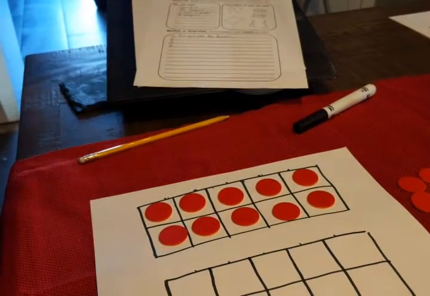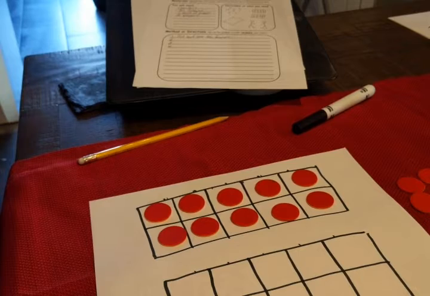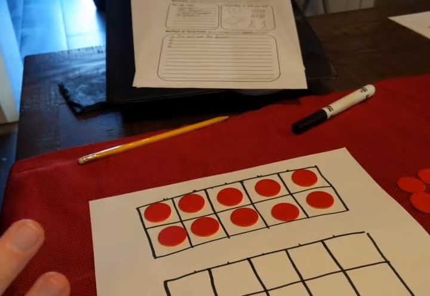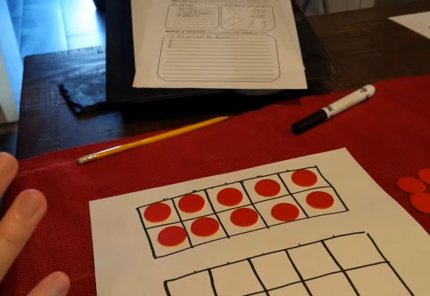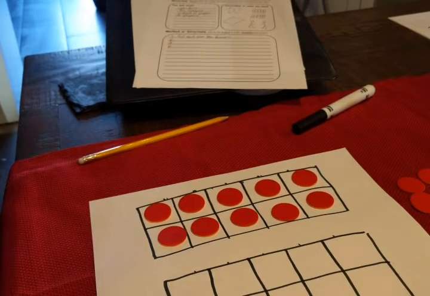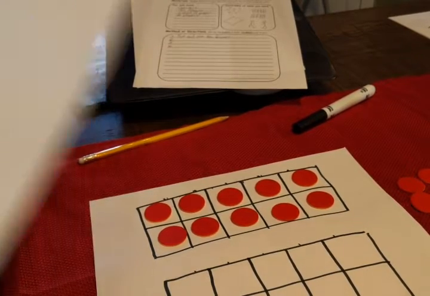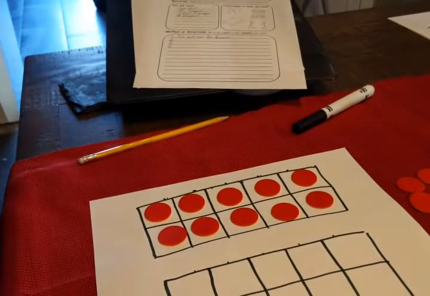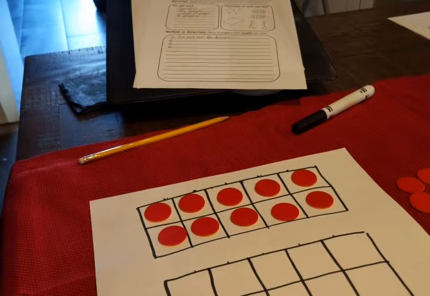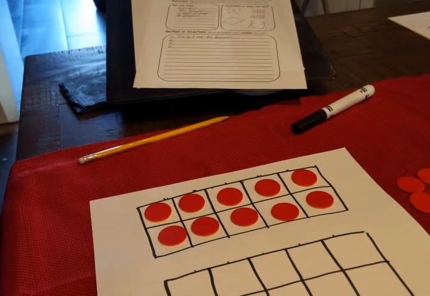Okay. So, here we have 10. What I'm going to do is ask you to close your eyes. So the other player closes their eyes, and then I am going to cover up some of the numbers with this paper. What you need to do is guess how many numbers I covered up. Are we ready? Okay, and close your eyes.